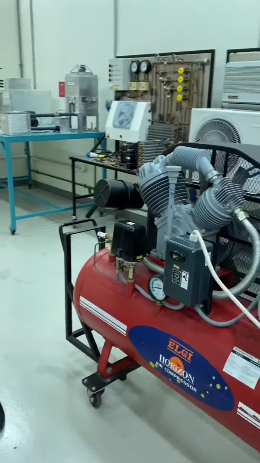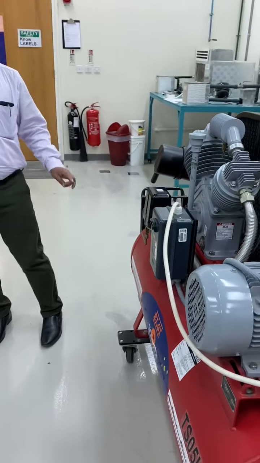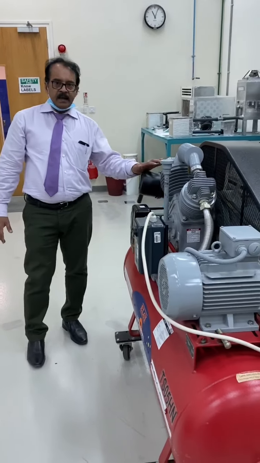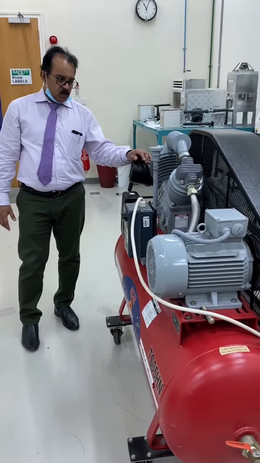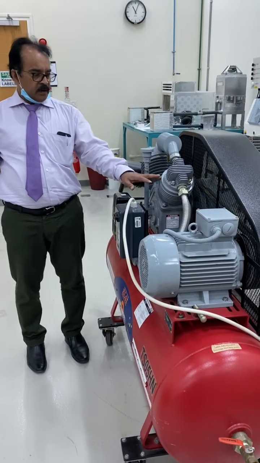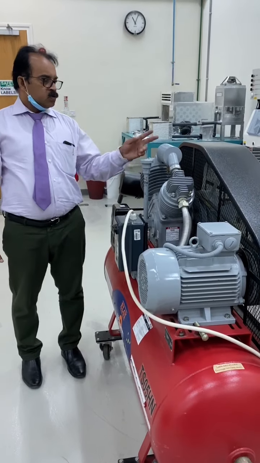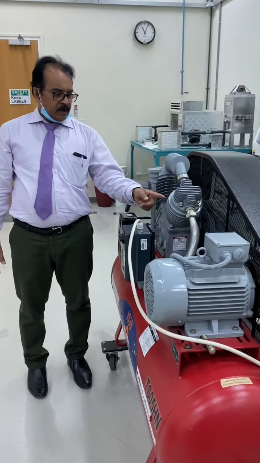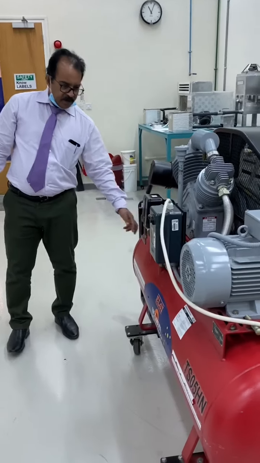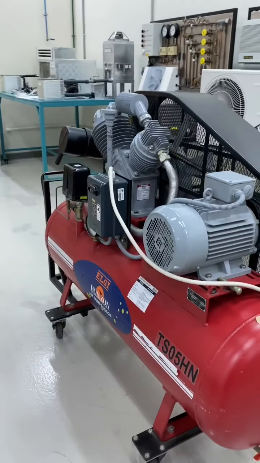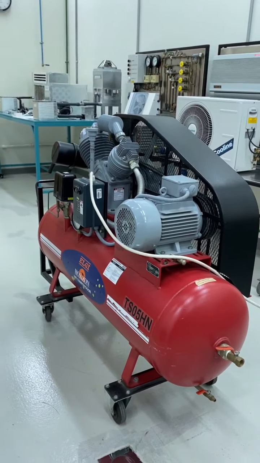That's about the maintenance and the working of this one. This is a very good example for studying and learning a reciprocating air compressor. So here this is the LP cylinder, HP cylinder, and from the LP cylinder the air goes to the intercooler, to the high pressure cylinder, then it goes to the tank for collecting the air.